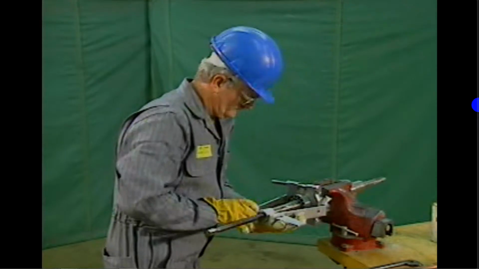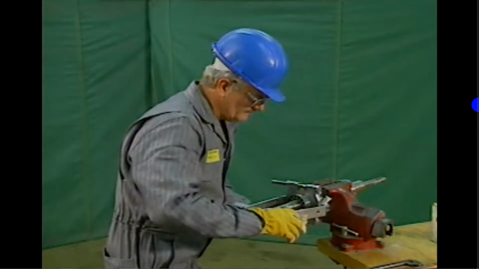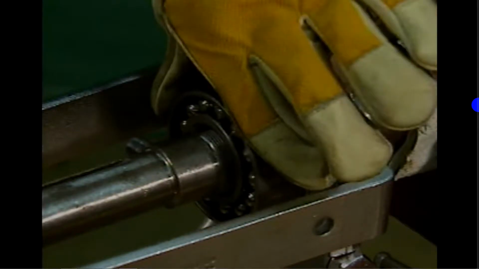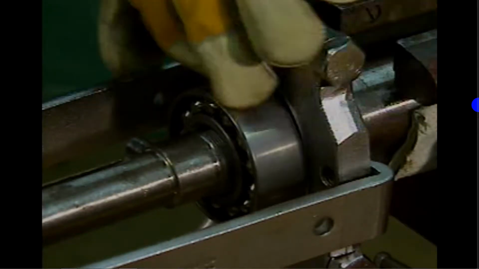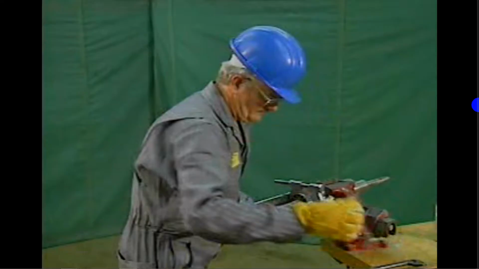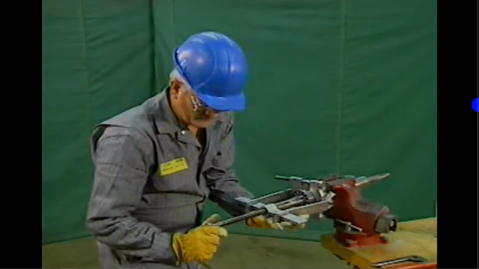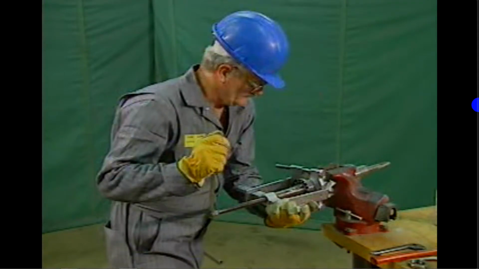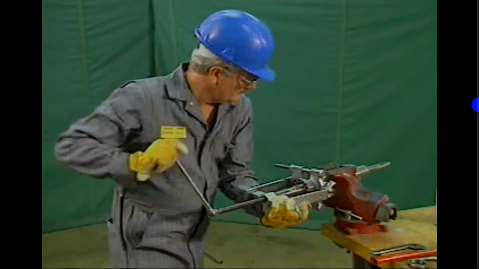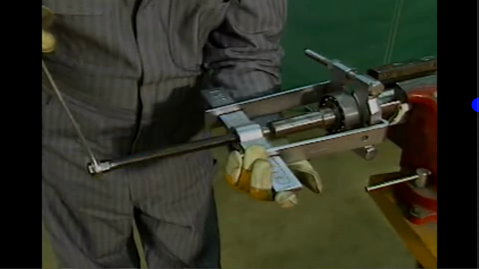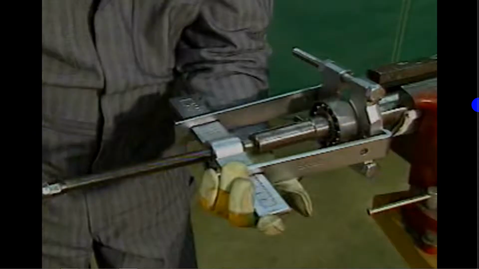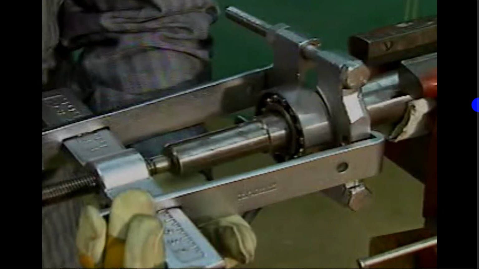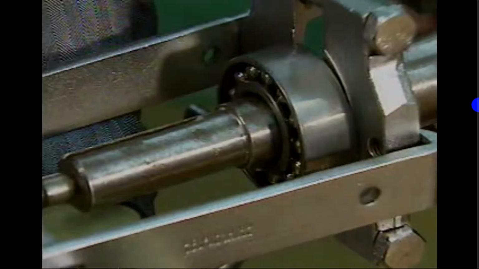A good way to check the jaw position is to tighten the puller and then turn the bearing's outer ring. If the outer race can move freely, then the jaws are positioned correctly. Next, the mechanic uses a wrench to tighten the lead screw and draw the bearing off the shaft. He is careful not to cock the bearing. If the bearing is cocked as it comes off the shaft, it will jam and the puller will have to be readjusted. The mechanic continues pulling until the bearing is loose enough to be removed by hand.